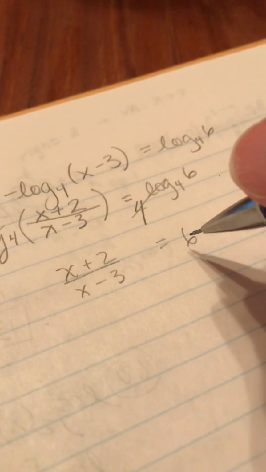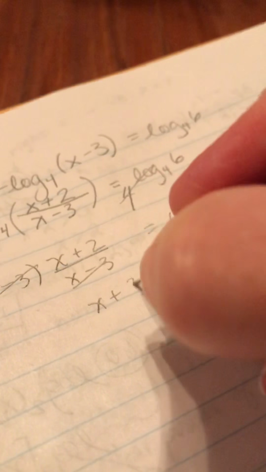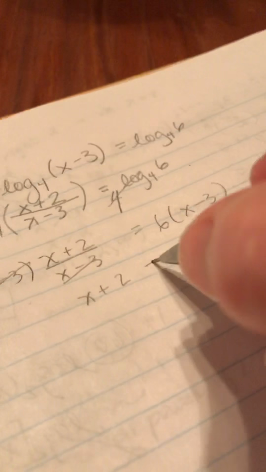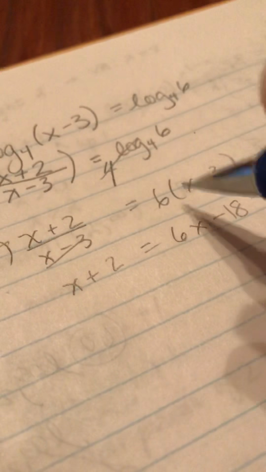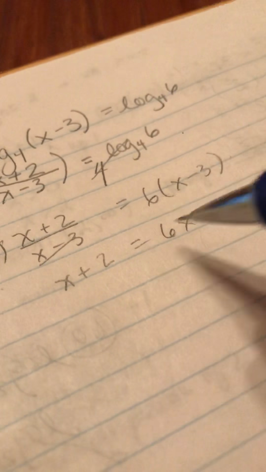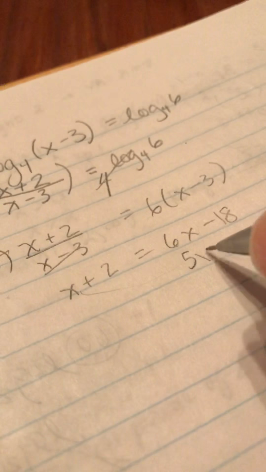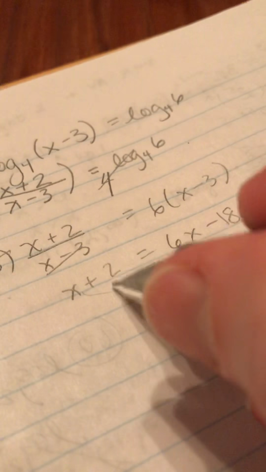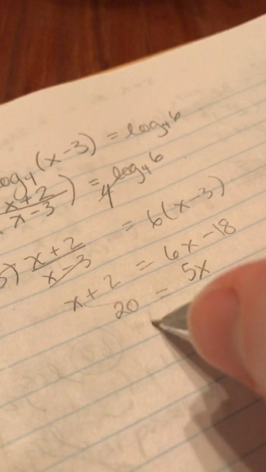All right, then to solve this equation, you can multiply both sides by x minus 3 to clear that denominator. And x plus 2 is equal to 6x minus 18, right? Because that's over 1, so that cancels. And here you distribute. So then you can get all your x's on one side, subtract x. Over here you get 5x. Add 18 over here, you get 20.